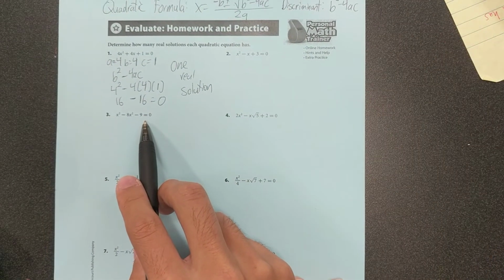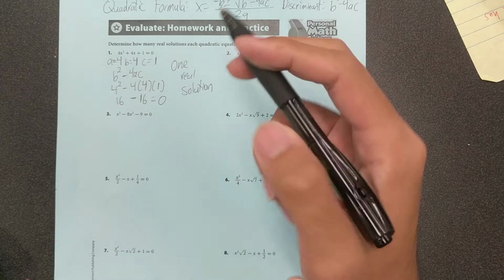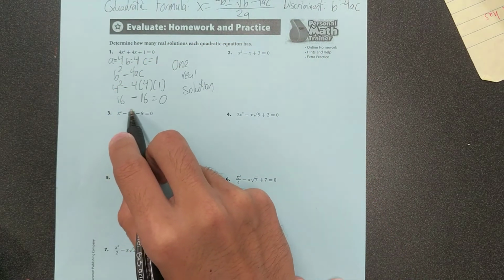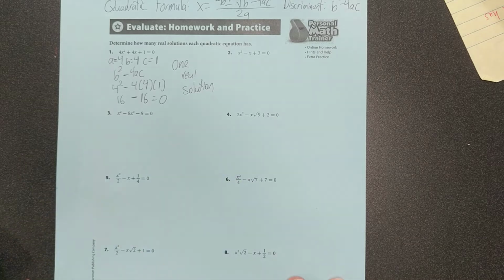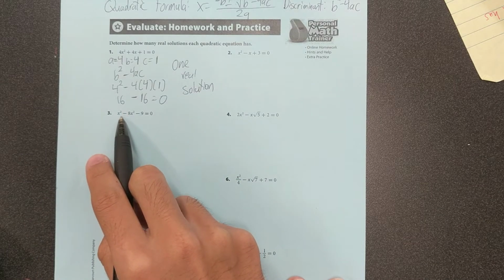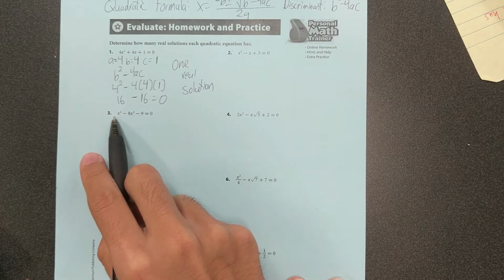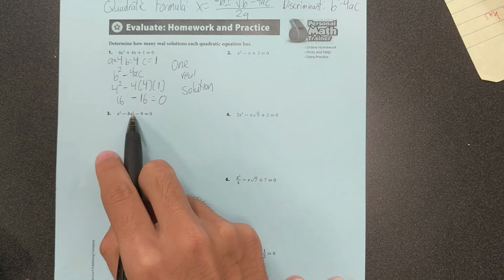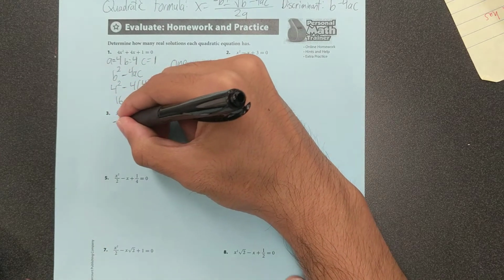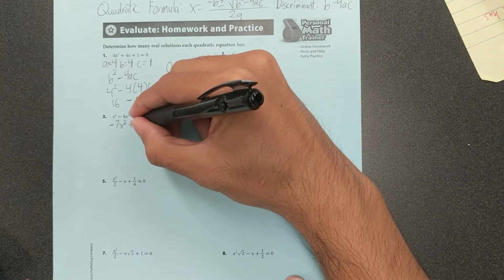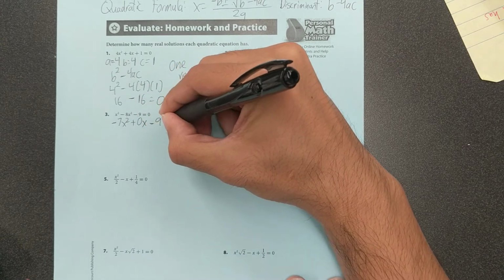Okay, let's try problem 3. Again, we already have a 0. But this one's tricky because these first two terms need to be combined. Right? This is not an x to the first power, it's an x squared. So 1x squared minus 8x squared is negative 7x squared. And I can put in a placeholder plus 0x to the first power minus 9, right?